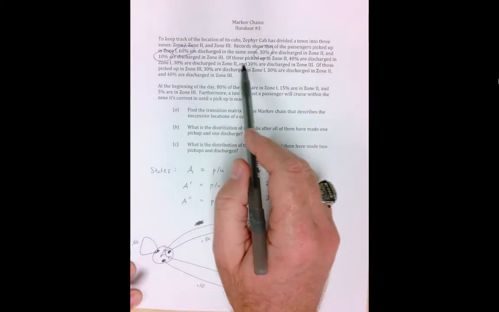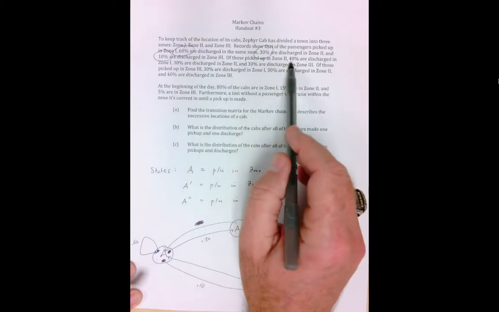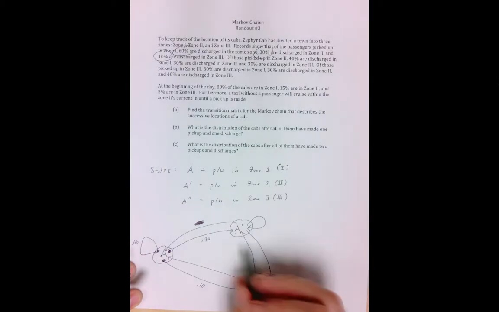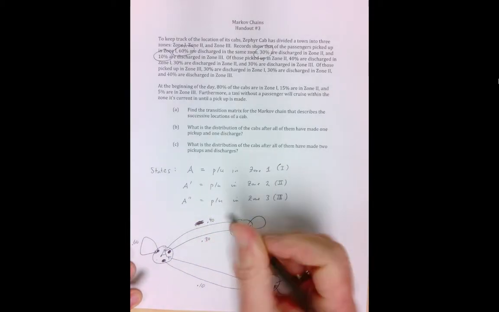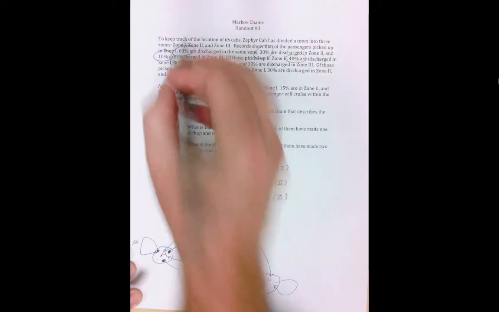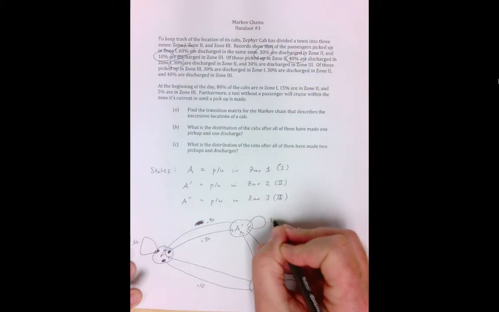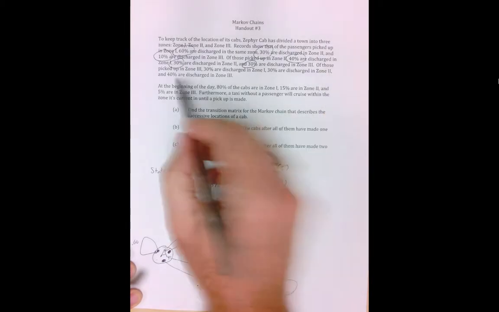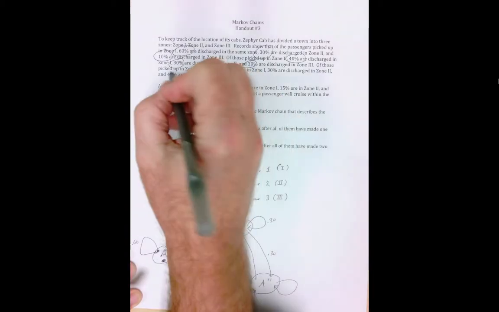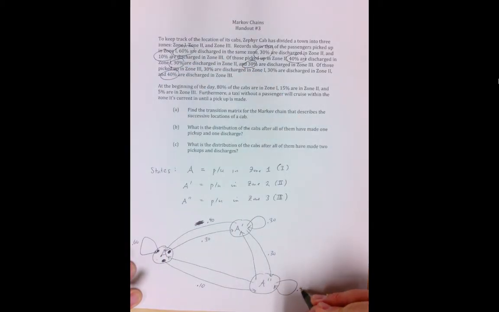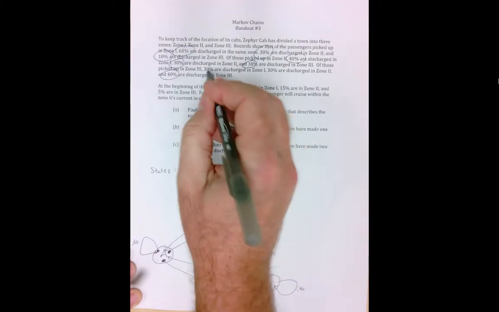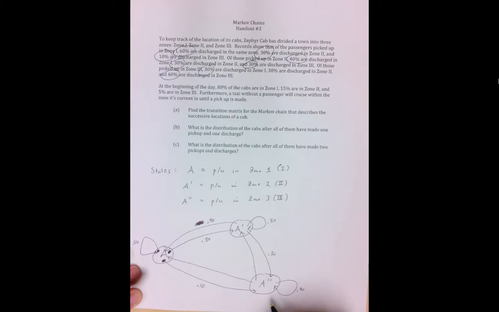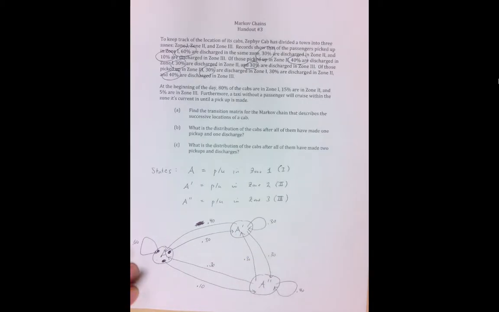Now, for those picked up in Zone 2, 40% are in Zone 1. So I'm going to circle that. 30% stay in Zone 2, and 30% go to Zone 3. And those picked up in Zone 3, we have 40% who are discharged in Zone 3. So I'll put that there. 30% move to Zone 1, which will be right here. Isn't this fun? All these lines.